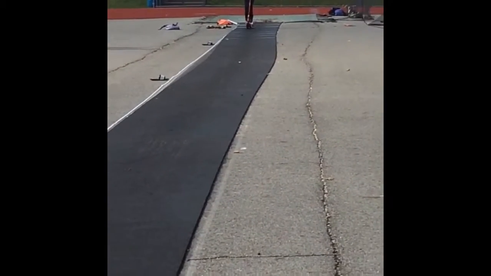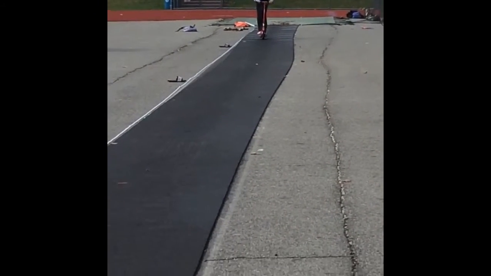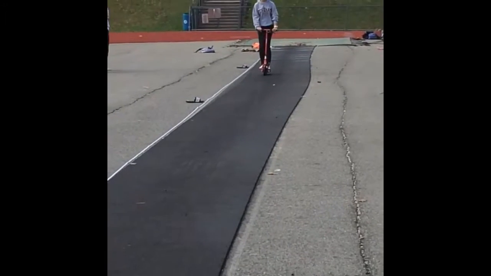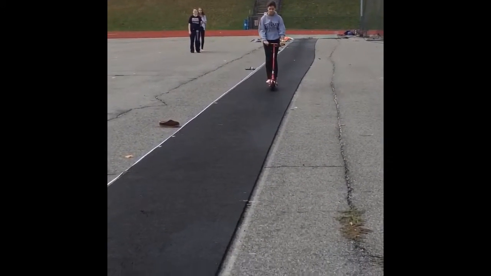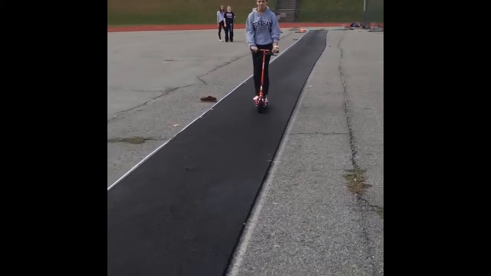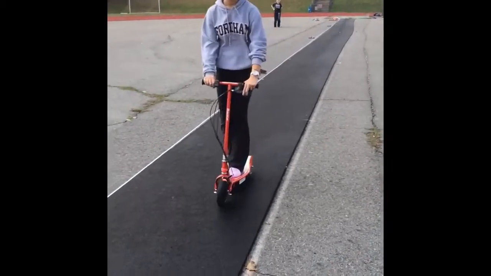Now Liv will be in positive acceleration. Now she will increase her velocity. Now she'll be going at a constant velocity. And now she'll be decreasing her velocity with no acceleration.